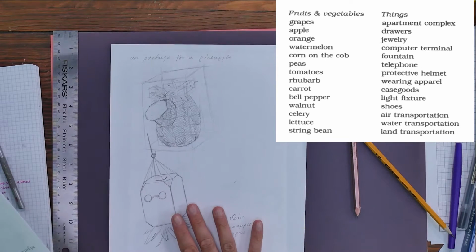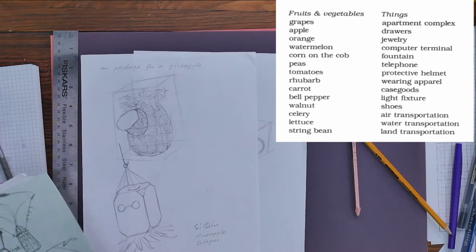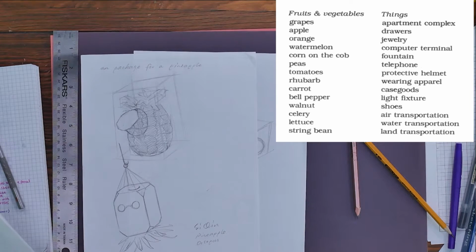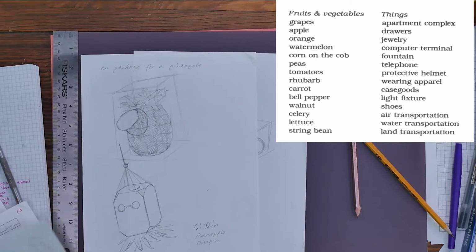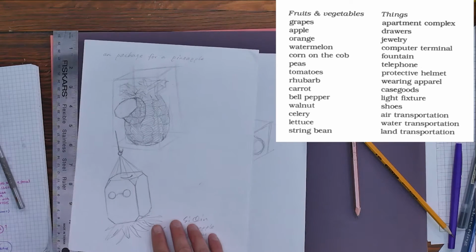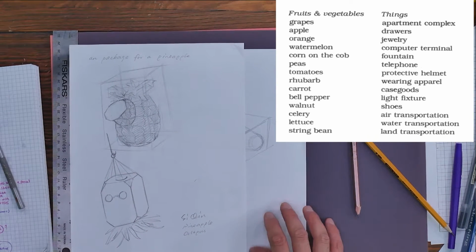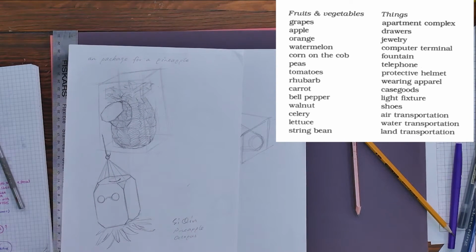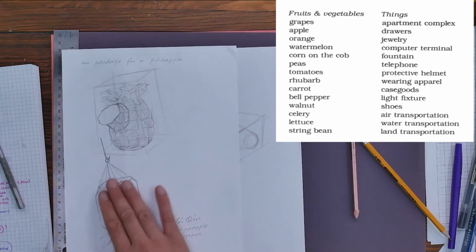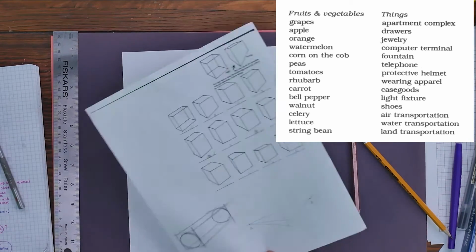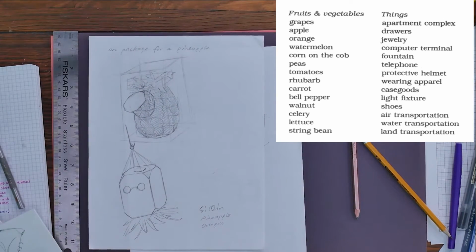This one is a concept, our second concept, was a package for a pineapple. Look at that. Pineapple package. I want you to stick with the concepts that I was talking about, like telephone, watermelon, helmet, or whatever. But this is an example of concept design. So this is, for example, a package. How would you package a pineapple?